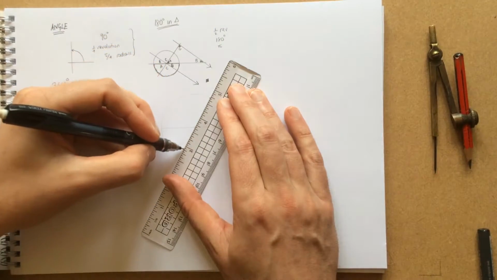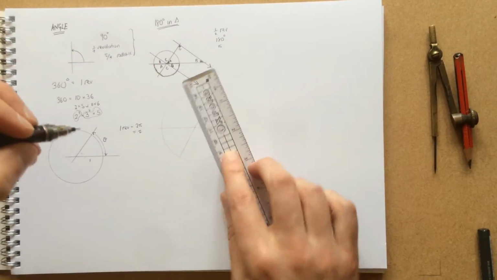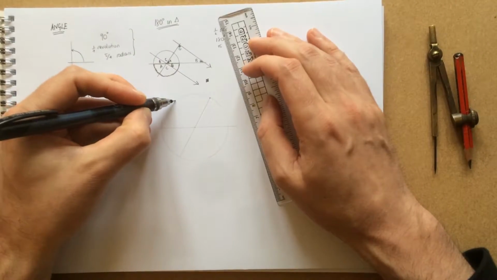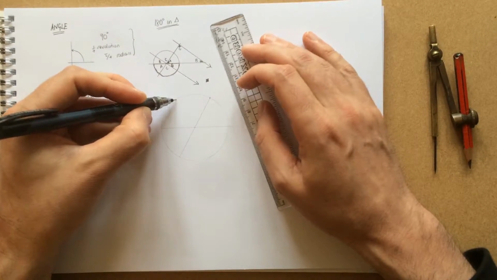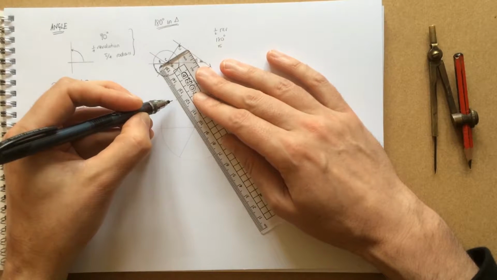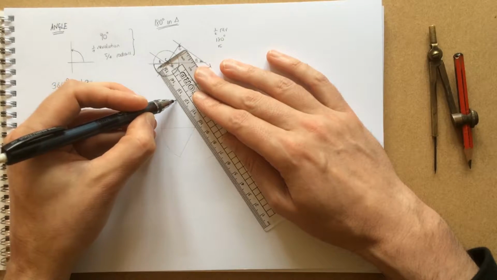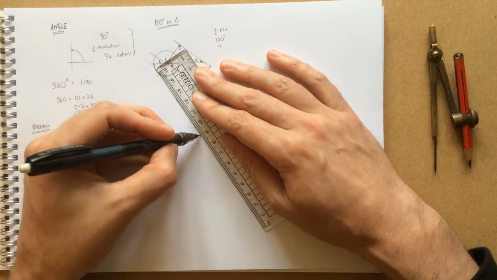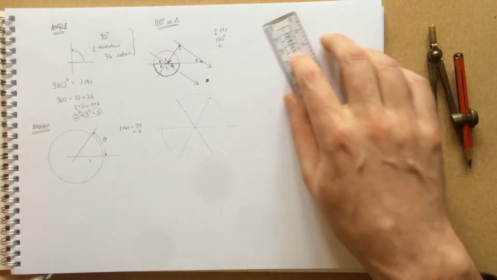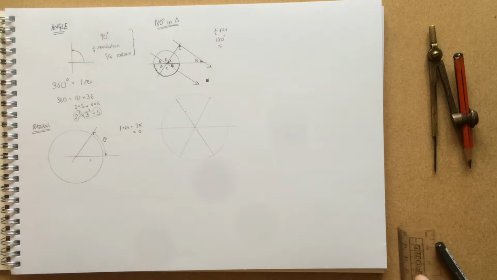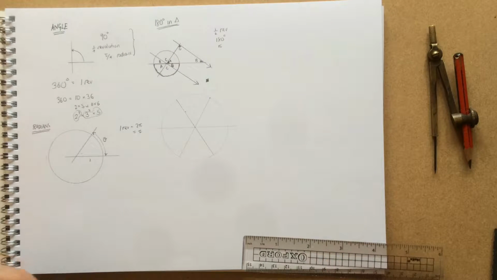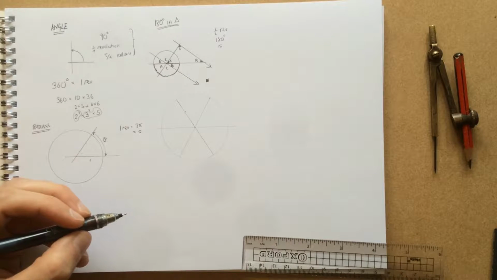I have to gauge this by eye because I don't have a protractor. Not too terrible. Okay, challenge. Pause the video now if you want to have a go at it yourself.